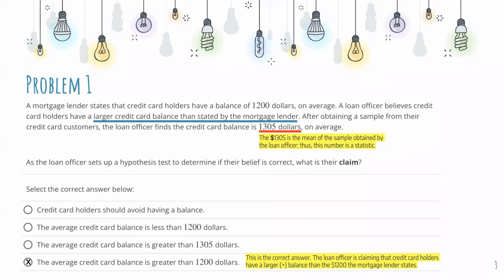$1,200. He goes ahead and obtains a sample. So after obtaining a sample from the credit card customers, the loan officer finds that the credit card balance is $1,305 on average, right? So the 1,305 is the mean of the sample obtained by the loan officer.